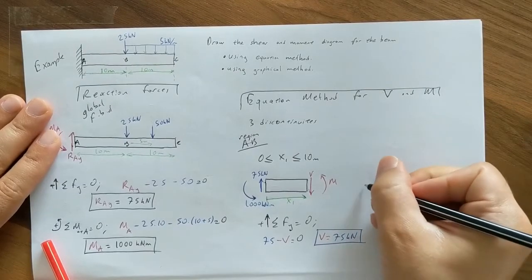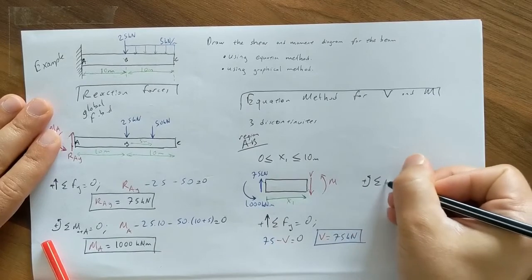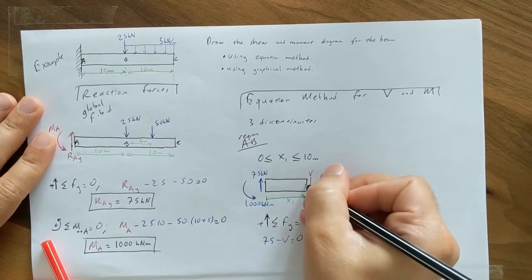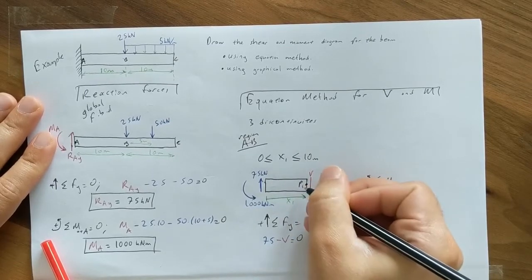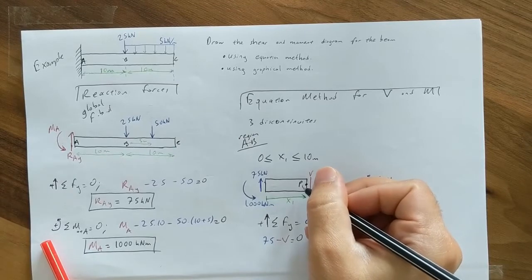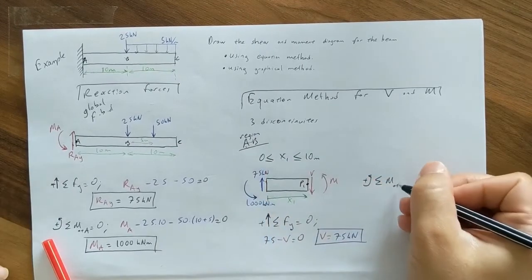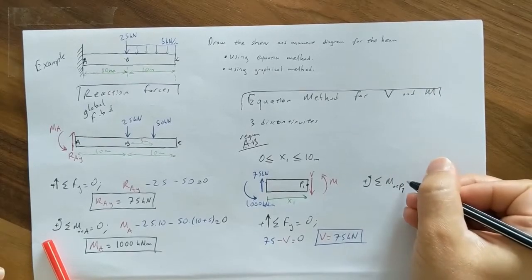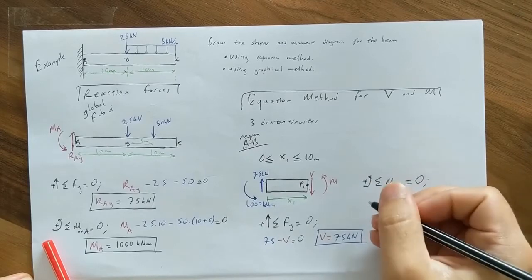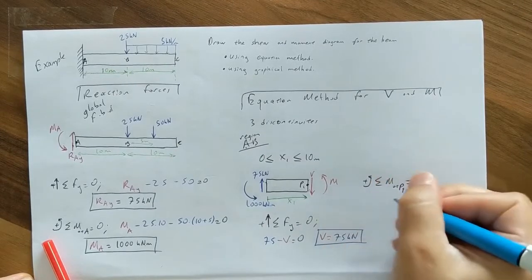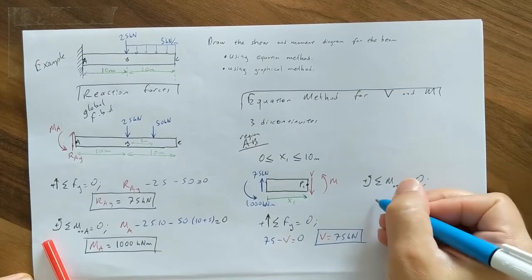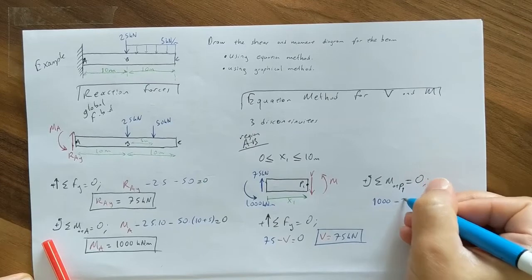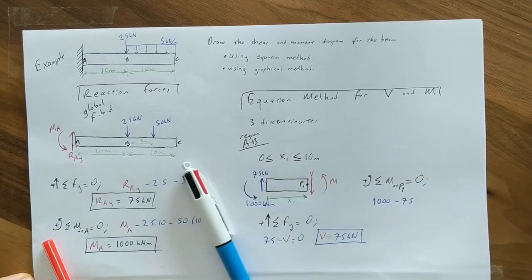I'm writing moment equilibrium equation. About a point, which point should I take? I can call this point P1. It is an arbitrary point between point A and B. So summation of the moments about point P1 is equal to 0. Around point P1, we have 1000 kilonewton meters minus 75 times x1.